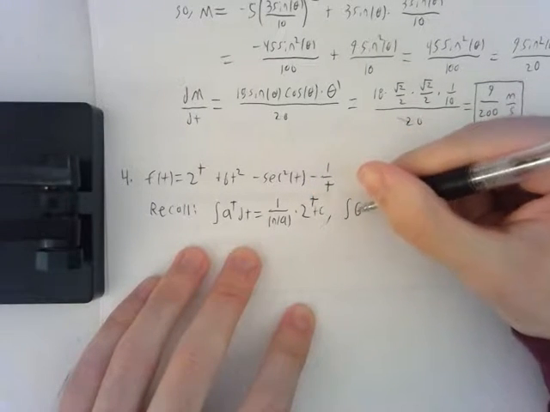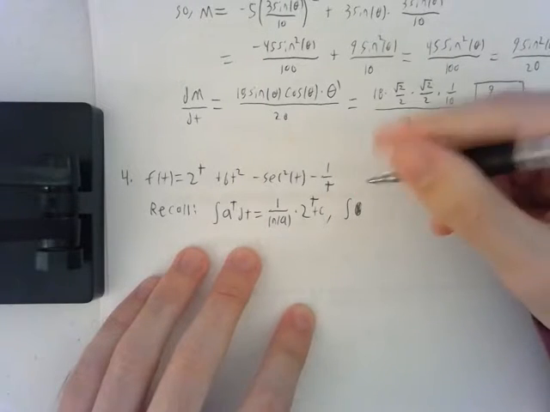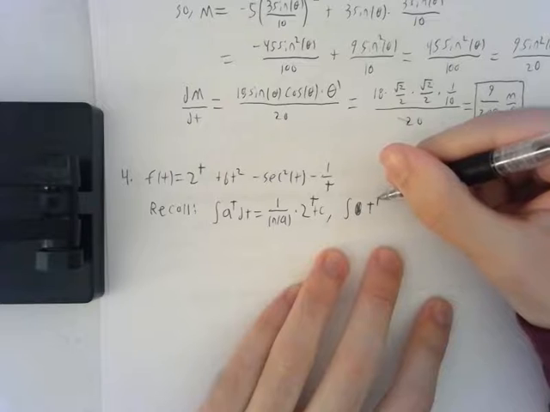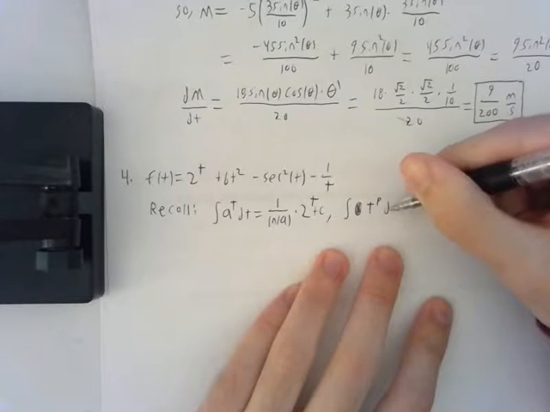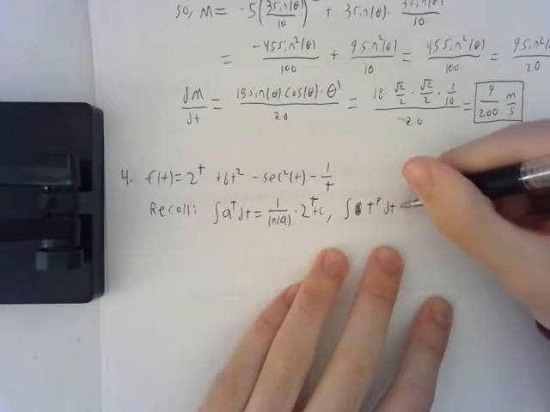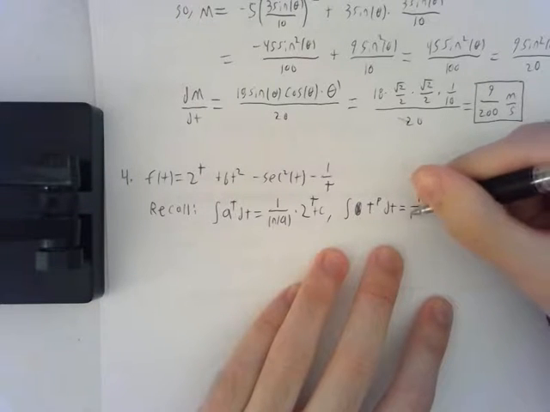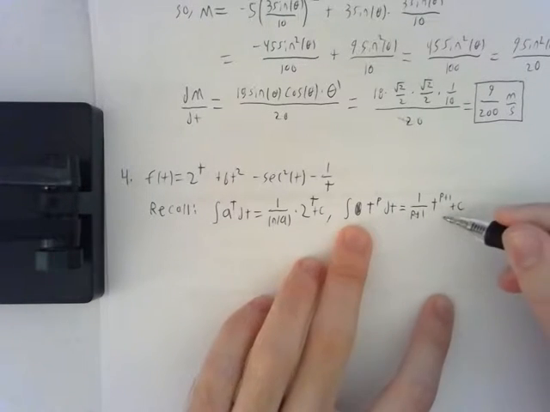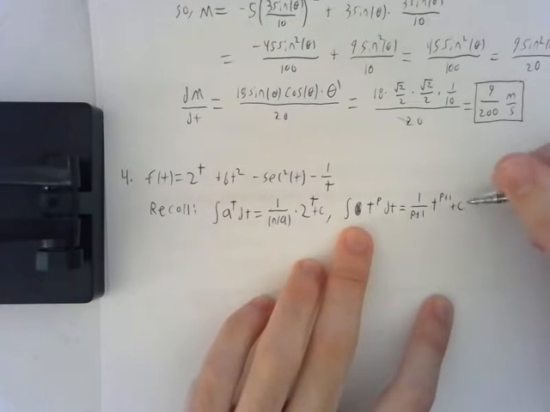The antiderivative of, let's just do more generally, of t to some power p dt is equal to 1 divided by p plus 1 times t to the p plus 1 plus c. So this is the anti-power rule.